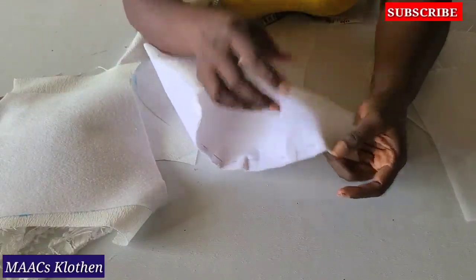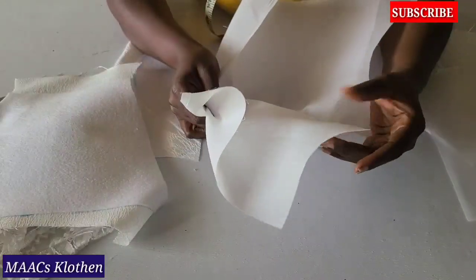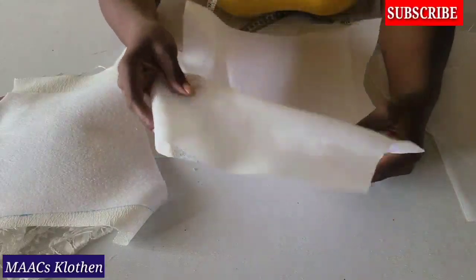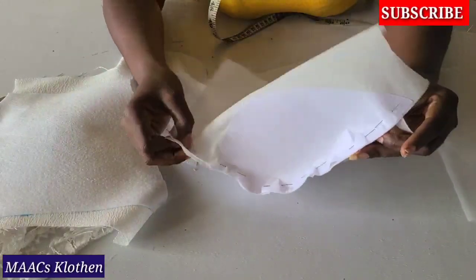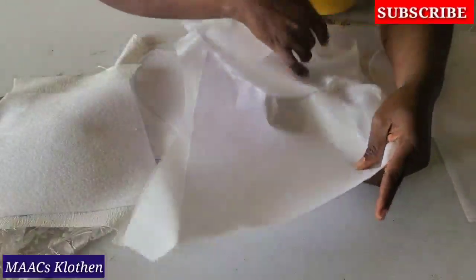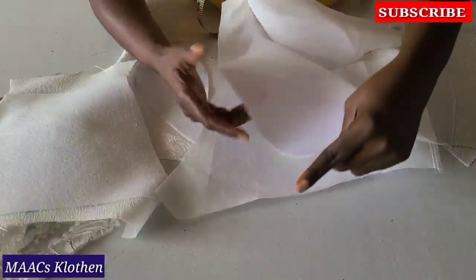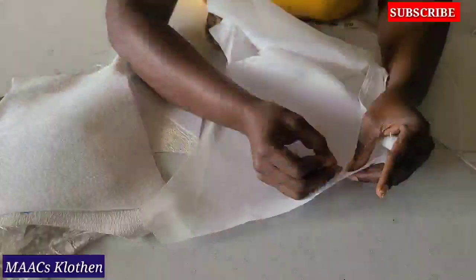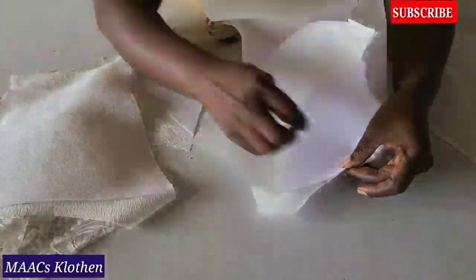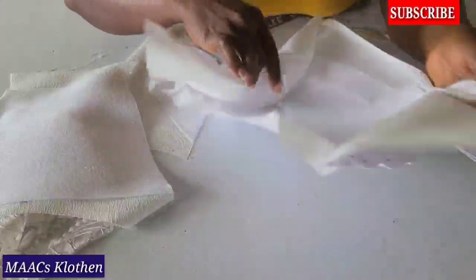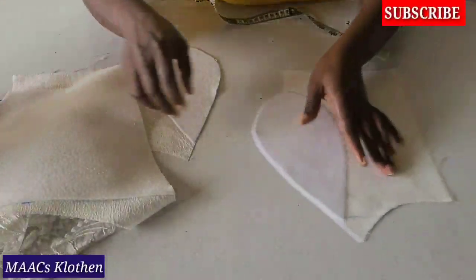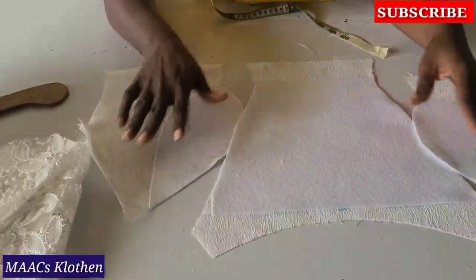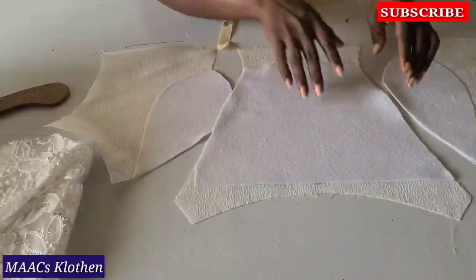Okay, so this is it. It's going to be like this. After, you just trim the excess here. So you are going to sew this together. Then we are going to do the same thing for this side also. On top. Okay, then I'll pick this and this and this. So this is it. So I'm going to join these ones also separately.